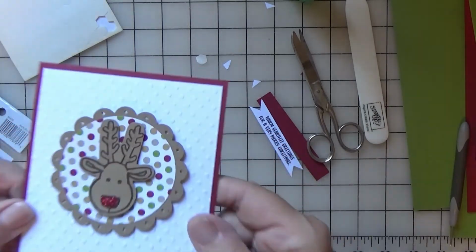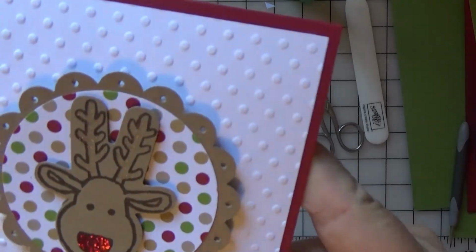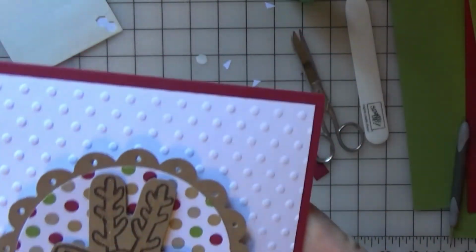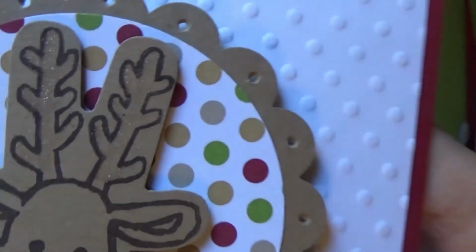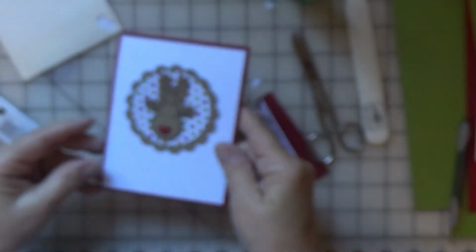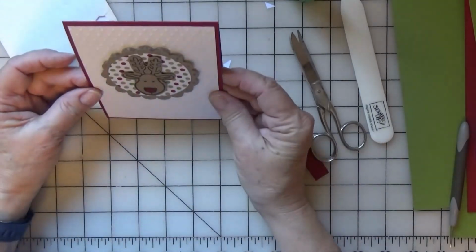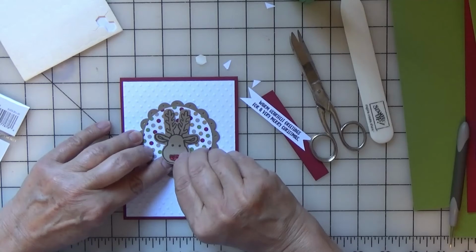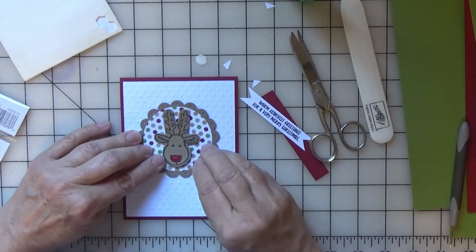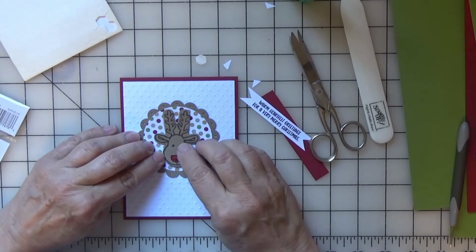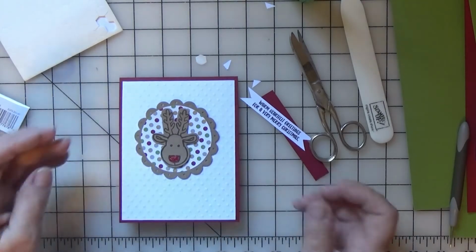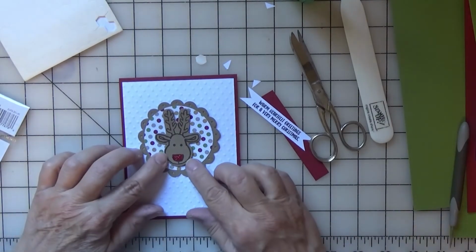I don't know if you could tell, but on this one there's a little bit of sparkle on his antlers. I put some what they call Wink of Stella, but maybe a little right there, you could see. It doesn't sparkle all that much. Now he looks a little crooked to me. And when he looks a little crooked, if you grab it before it's been glued down for a long time, you can reposition it. Saves you every time.